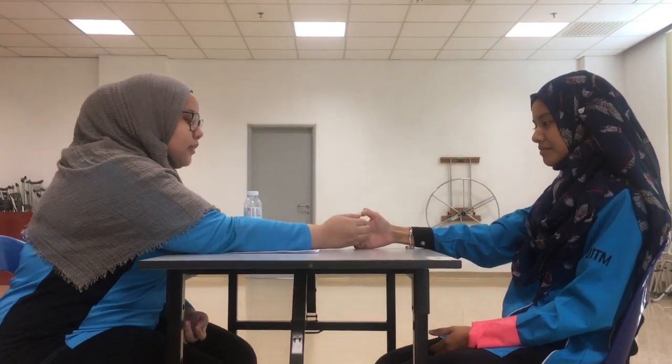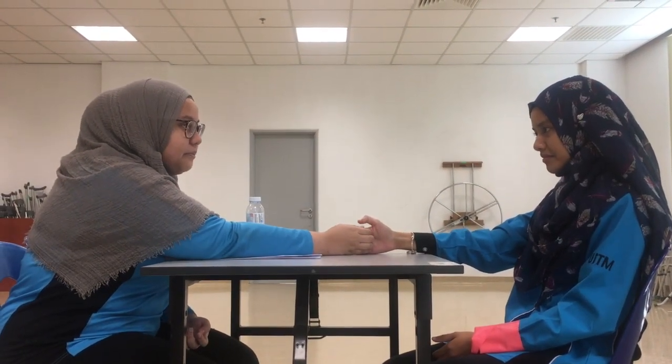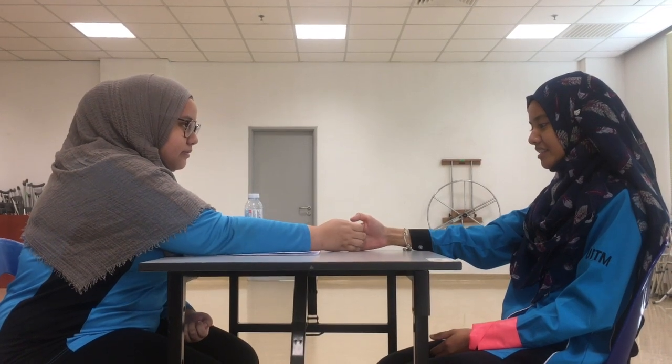So next is hook grasp. Okay, I need you to curl your fingers like this. Okay, we can start with your unaffected hand. Okay, so can you place it here? So I'm gonna tug you a little bit, and I need you to resist my tug. Okay. Alright. Okay, good. Okay, so your left hand. Okay, good. Thank you.